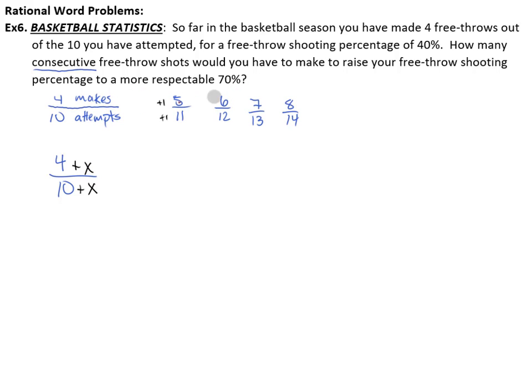So they're each increasing by the same number. Do I need to make 2 in a row or 3 in a row or 4 in a row from where I'm at, right? To get up to this 70%. So that's what we're saying. What is that number? How many in a row, my attempts and my makes go up by the same number? When will that equal 70%? Which you could represent as a fraction, 70 out of 100.